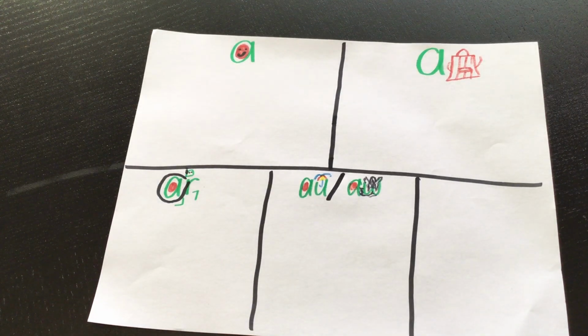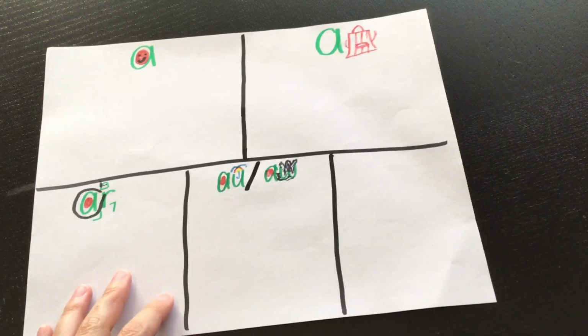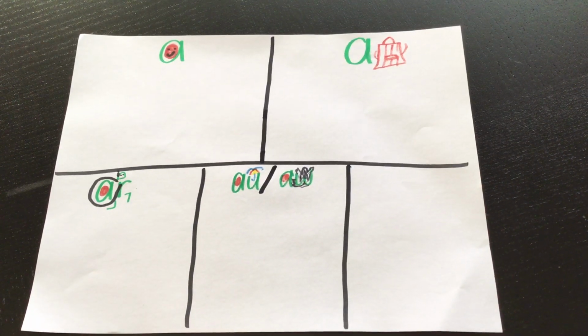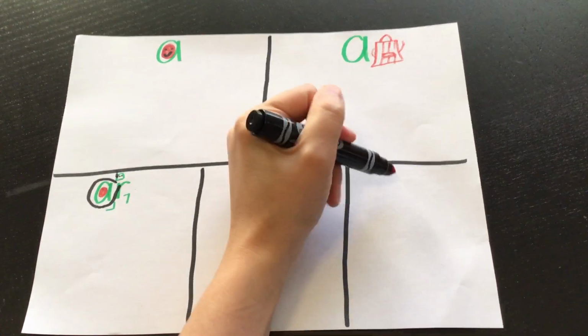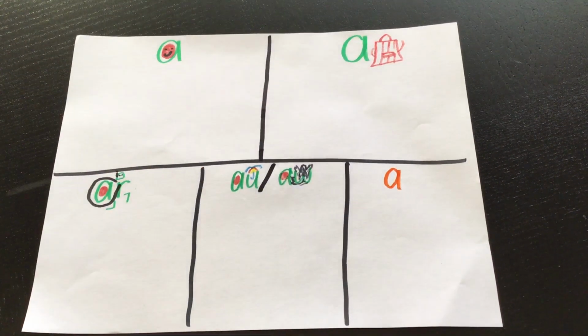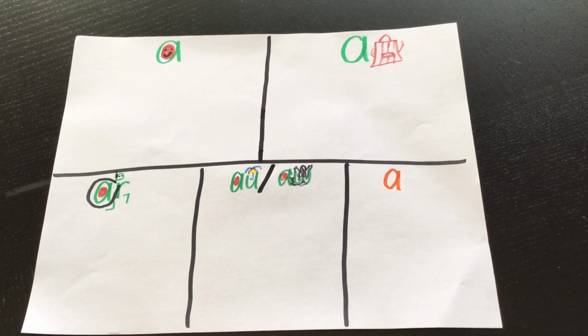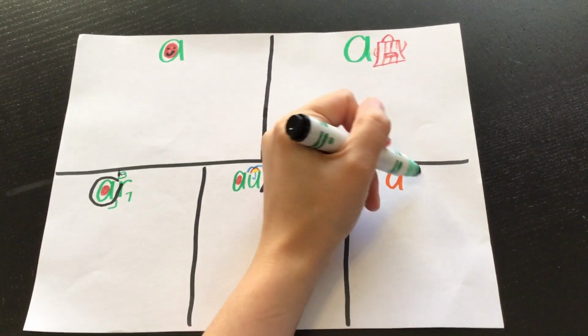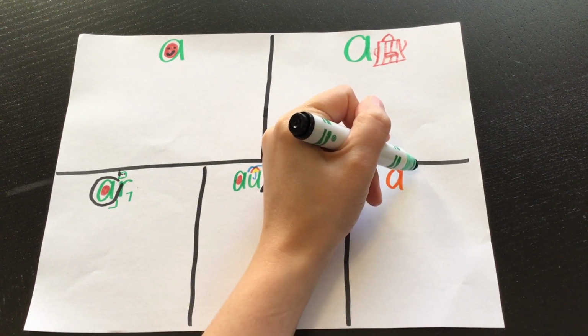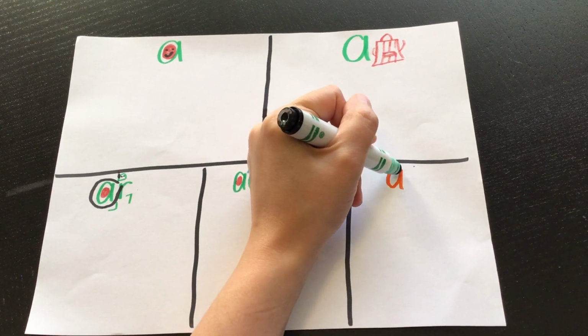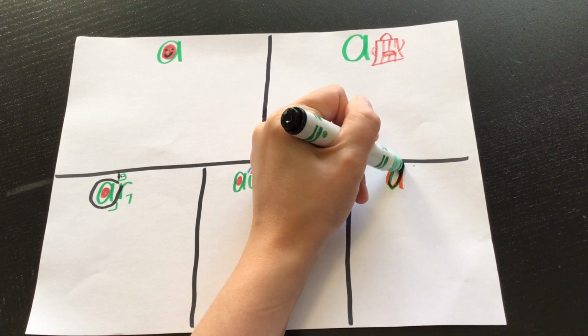Okay, so there's AU and AW, and then our last A sound we talked about last week was that giant all. I need orange for giant all. Here that is. Okay, so Annie Apple is not inside of her apple because the giant has stolen her. Actually, is Annie Apple green and the boots are orange?